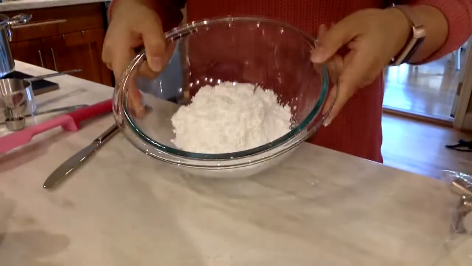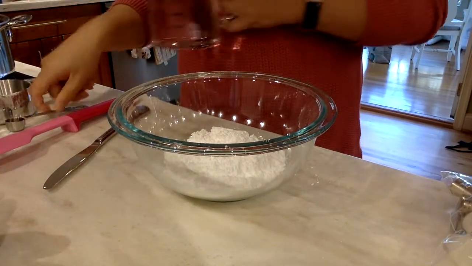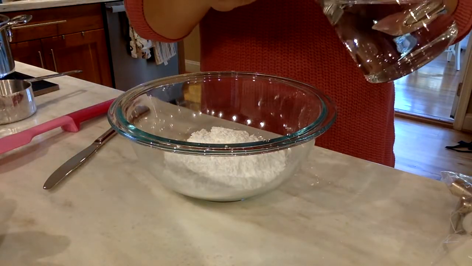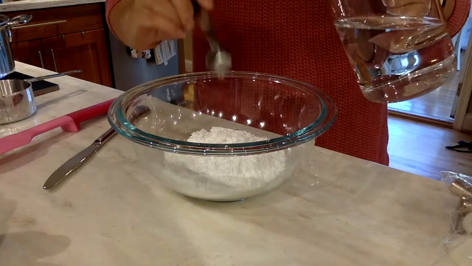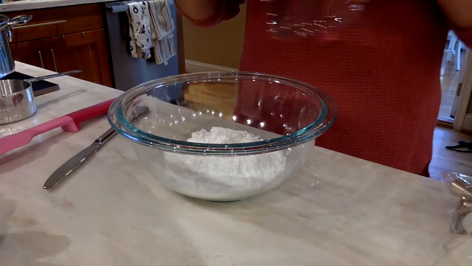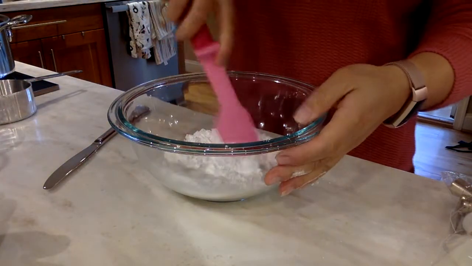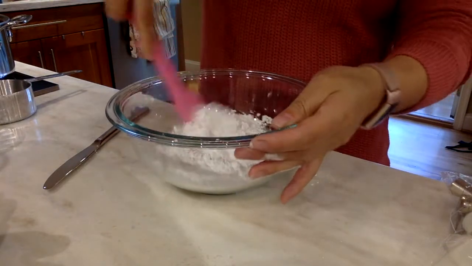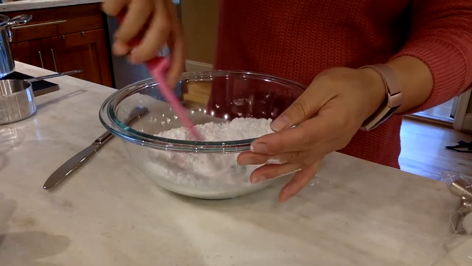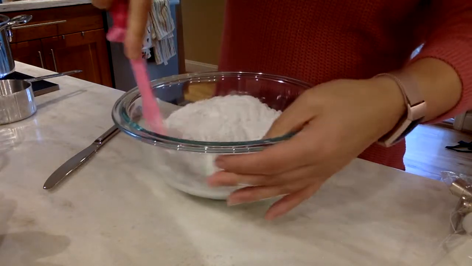So I have my cup of confectioner sugar in here, and then I just need, it says 2 to 4 teaspoons. So I'm going to start out with 2 teaspoons of water just to kind of see how the consistency looks first. All right, I can always add more water if I need to. All right, so I'm just going to mix this together, and it should all come together and start becoming more of a paste. Okay.